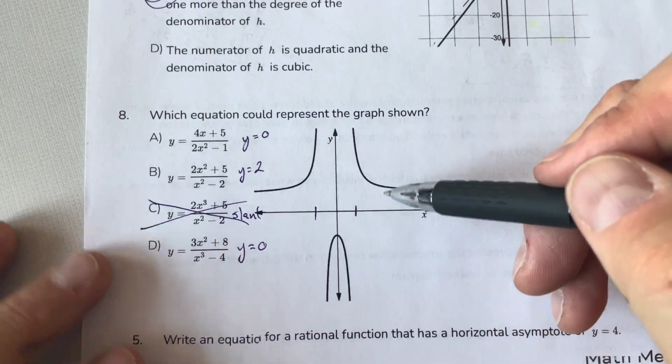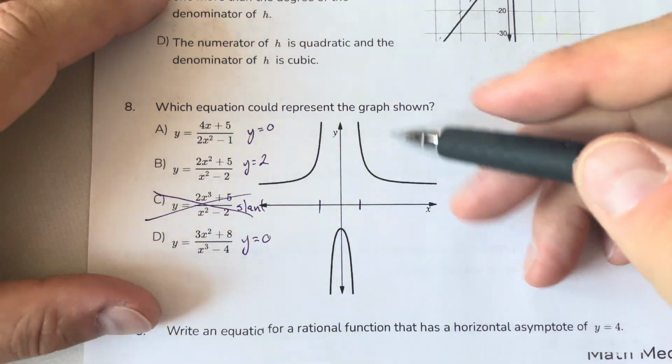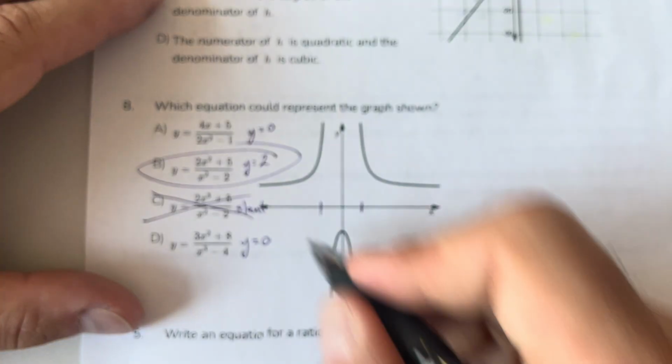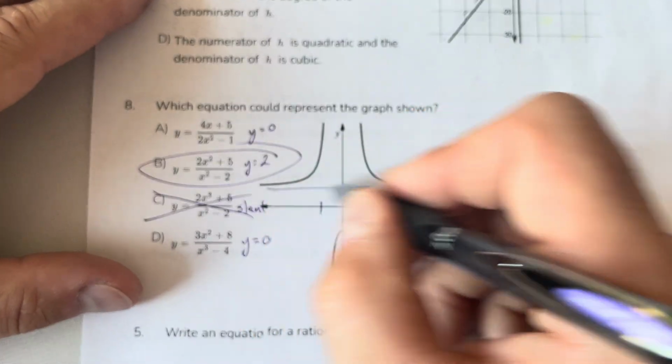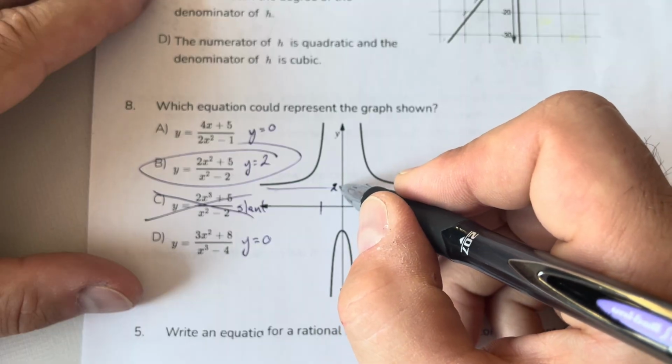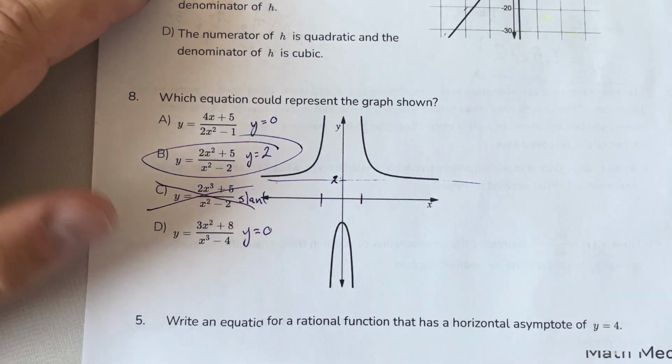When I look at this, I'd want a little more evidence. It seems like the asymptote is somewhere there. So we're going with that one. This is going to be y equals 2, not 0.